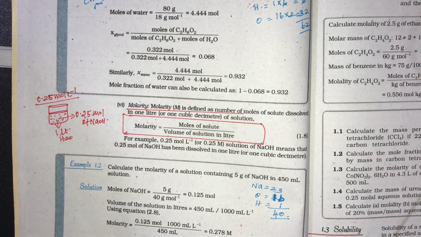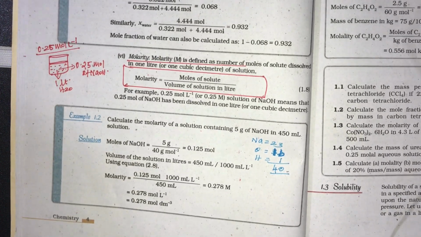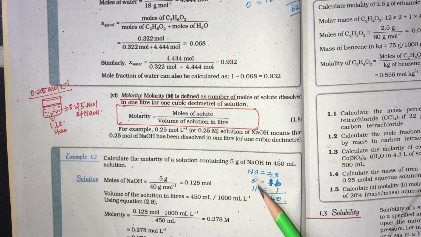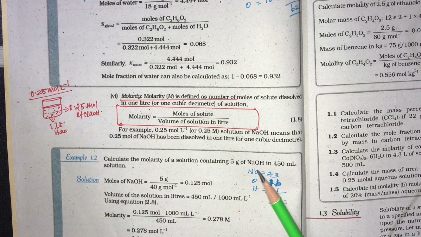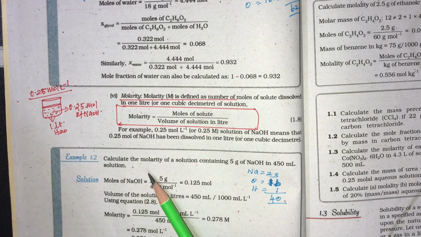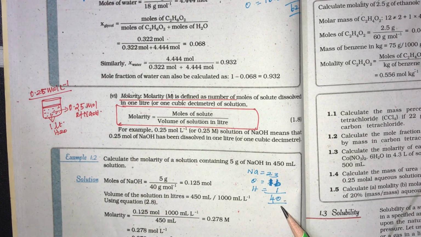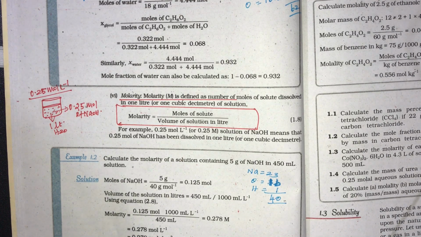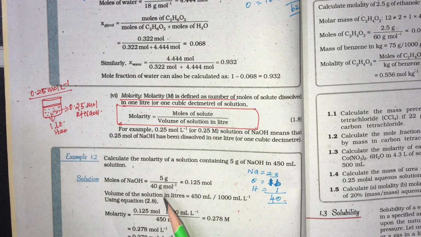Next one is a worked example. Calculate the molarity of the solution containing 5 gram of sodium hydroxide in 450 ml of the solution. The gram molecular mass of sodium hydroxide, calculated from sodium, oxygen and hydrogen, is 40 gram. So 1 mole of sodium hydroxide is 40 gram, and 5 gram of sodium hydroxide is 0.125 moles.